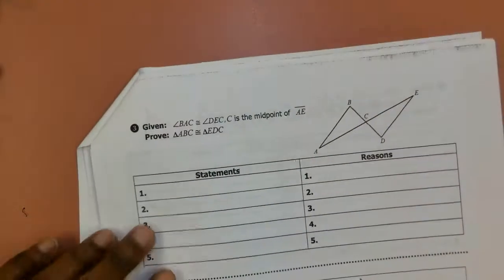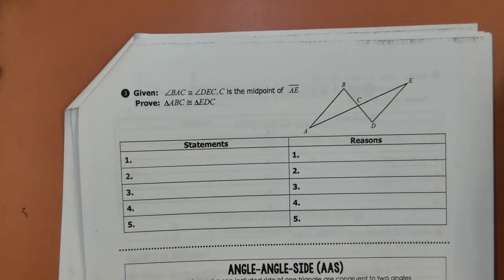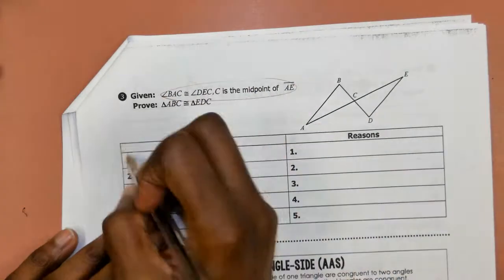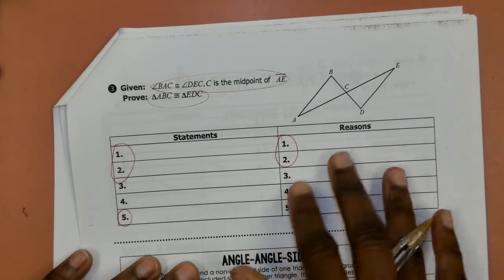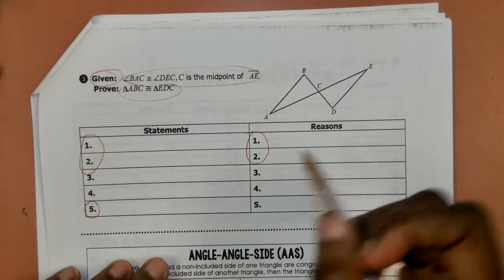Going to number 3 on the angle side angle proofs. Is a blank one for us to fill in. I'm just going to do, like I said, 1 or 2 more. Pausing the video, you should go ahead and fill these things that are circled out with the things that are circled at the top and mark your figure.